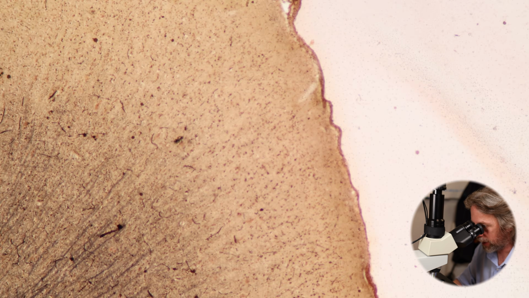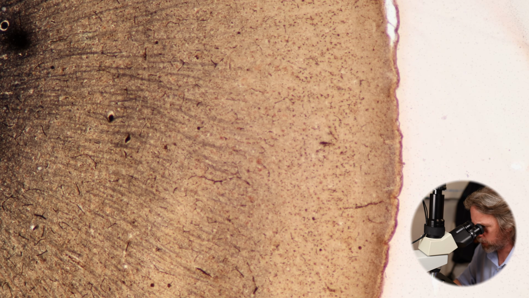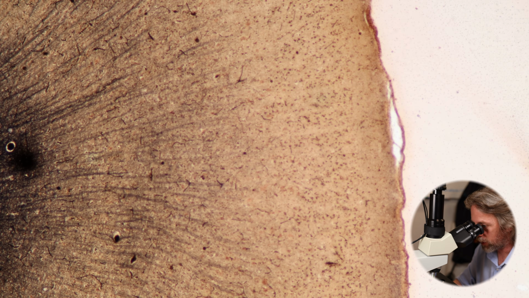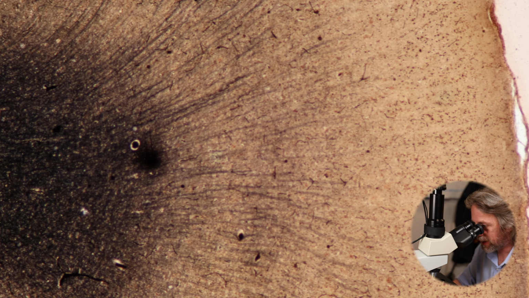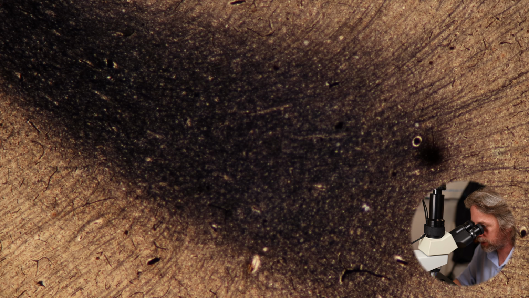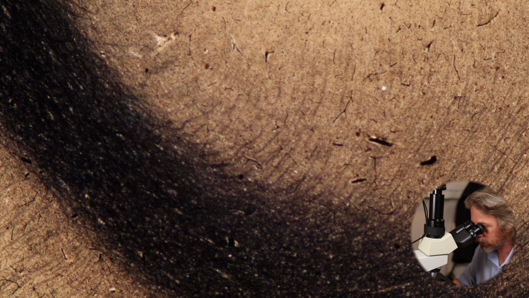So the grey matter is not very well stained there. It's a very light brown. I think we can see the nuclei in there. The nuclei are picking up the stain. And then as I go in, you can see those streaks running towards the centre, and then it gets very dark. So the very dark patch, that's the white matter, so myelinated axons. And that streaking pattern is beautiful.